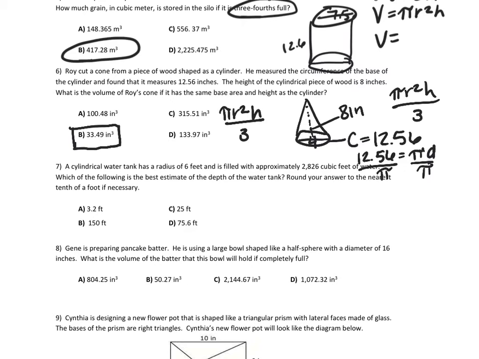Okay, number 7, a cylindrical water tank has a radius of 6 feet. Okay, I try to draw my pictures. I know my pictures are not that great. So the radius is 6 feet. It's filled with approximately 2,826 cubic feet of water. What is the best estimate of the depth? Okay, so they're saying the volume is 2826, and we're saying best estimate.